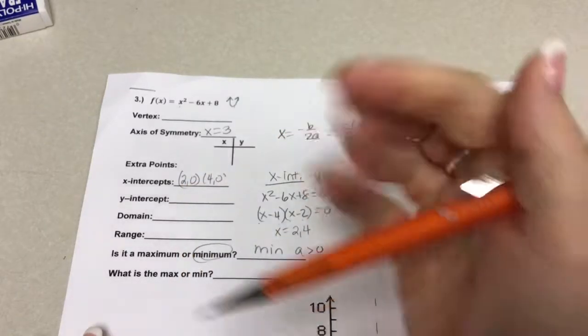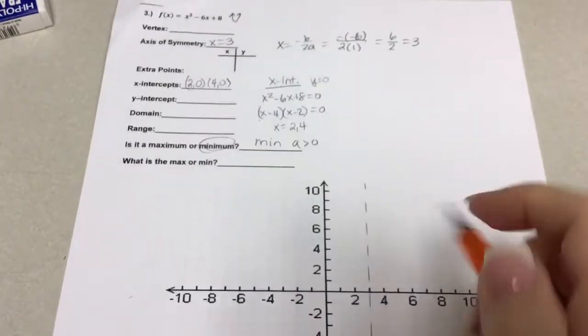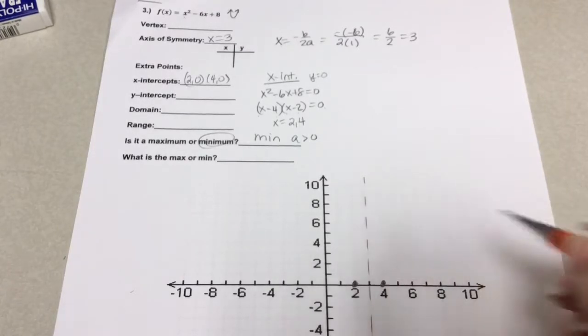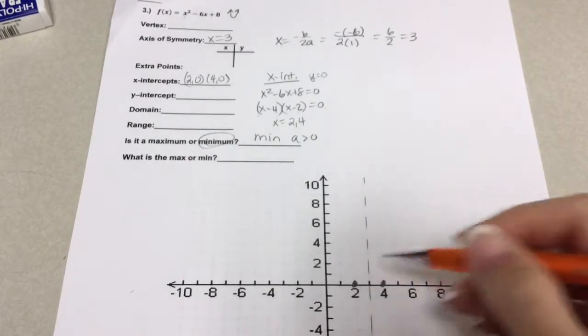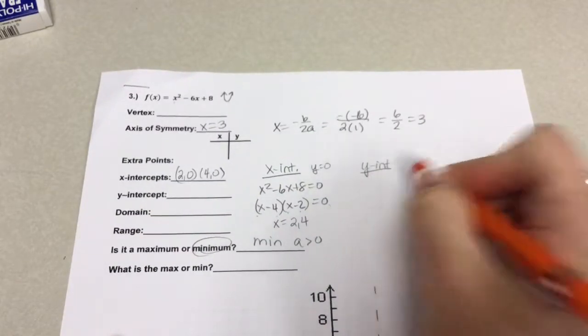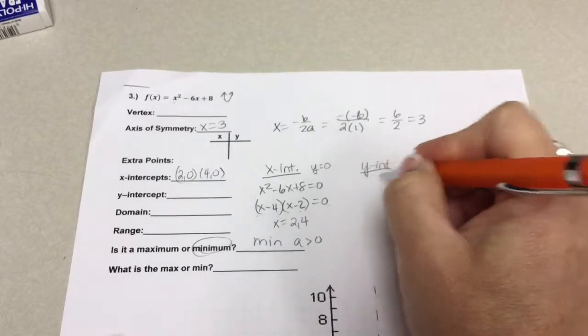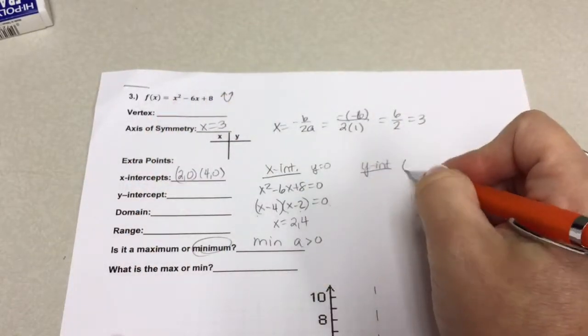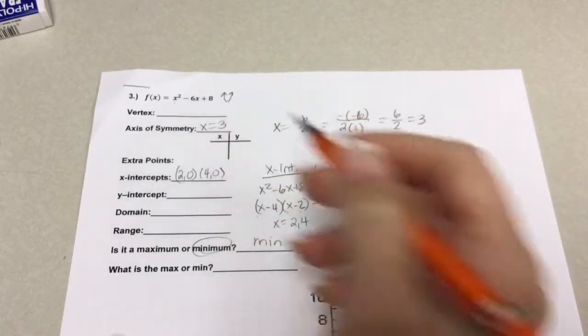Okay, so I go ahead and plot that on my graph, 2 and 4. So those are 2 points on my parabola. It's going to be kind of skinny down here. All right, so the y-intercept is where x is equal to 0. And so we know that if we put 0 here and 0 here, my y-intercept ends up being 8, or c.